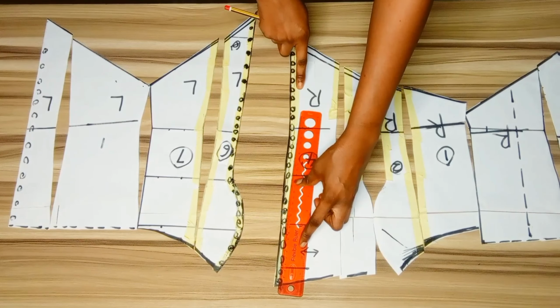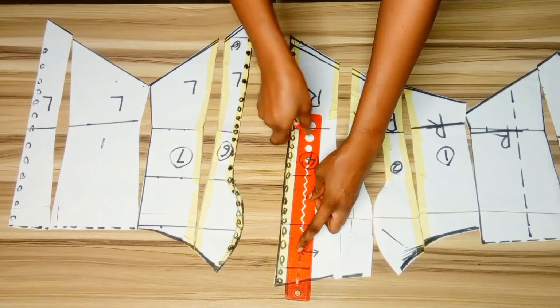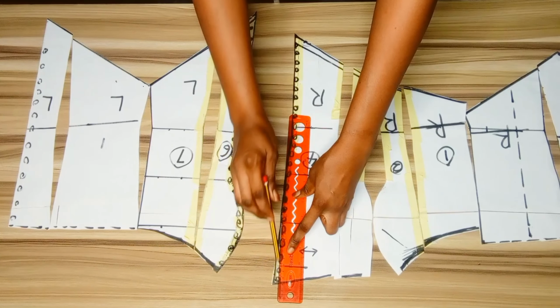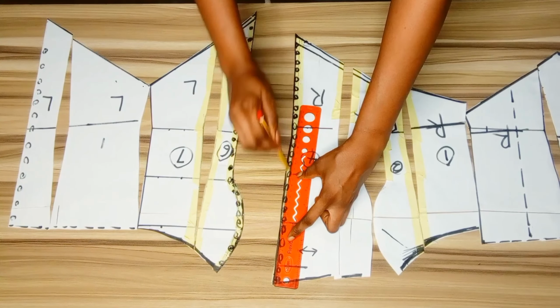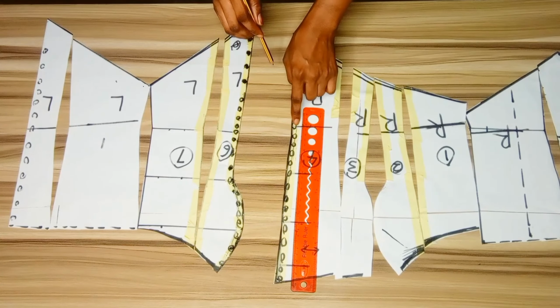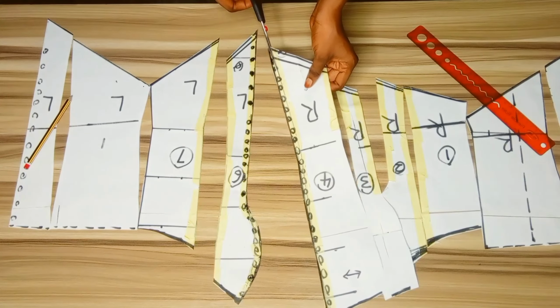I'm going to be deducting just a little from here, so I'll slant my hand upwards from the bust point. I'm going to take away about 1/2 inch, and from the bust point I just slanted my hand and took out about 1/2 inch more, stopping at the waistline. Then I drew a straight line from that part all the way down and cut it away.